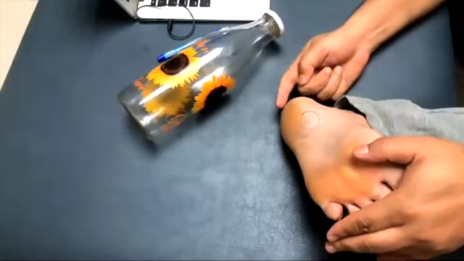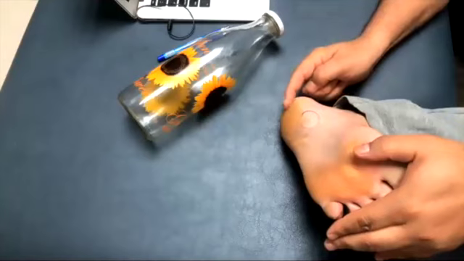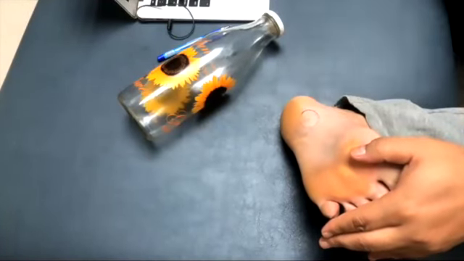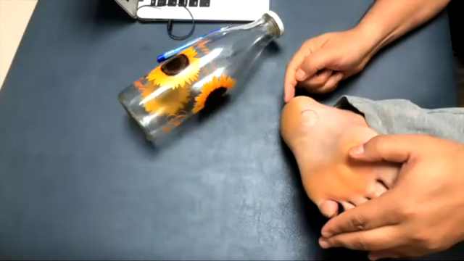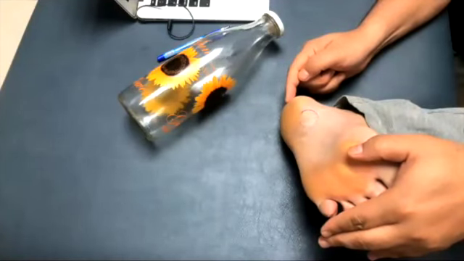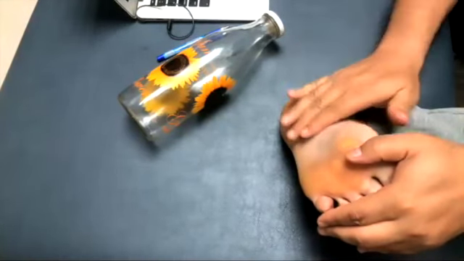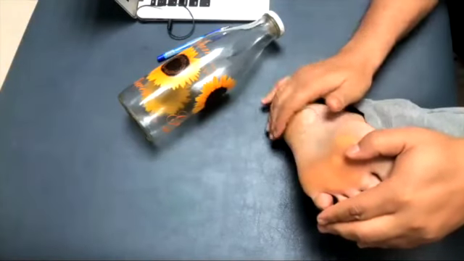So the one cause, this is the bone. The name of this bone is calcaneum. So if there is a bone growth or calcaneal spur, that is the cause number one. And second is plantar fasciitis.